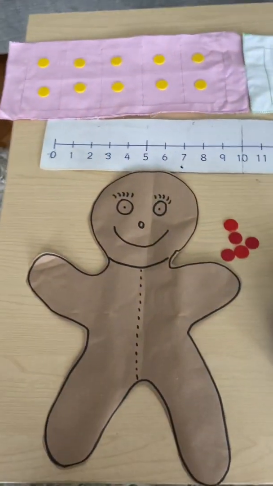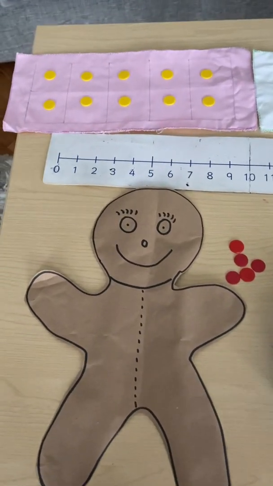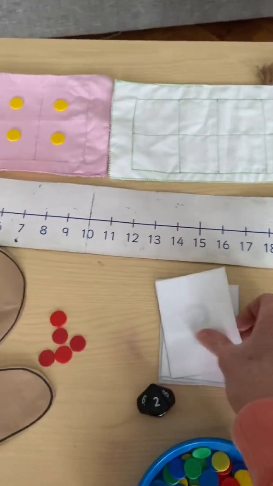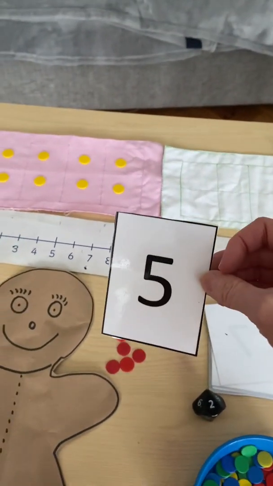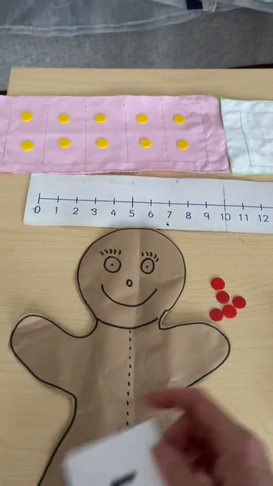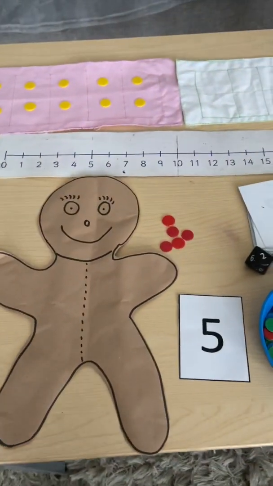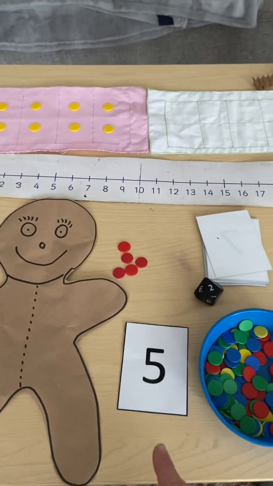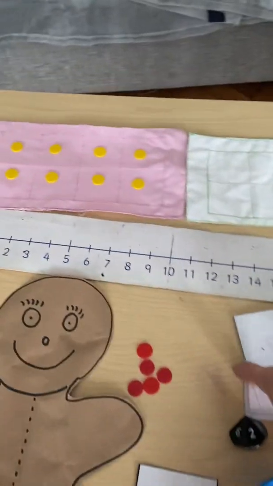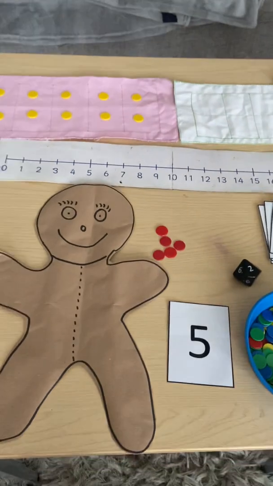Now, what I want you to do is play this game. Make your gingerbread man. Roll your dice. Now, if you haven't got a dice, you can just turn over a number card. Now, look. Ooh. Won't play it though, because look, it's the same number. So you've got 5, so you double 5, like I just did. And you can make it a little bit easier by only putting number cards 1 to 5 in the pile. You can make it, obviously, more of a challenge by putting numbers 1 to 10 on the cards as well.